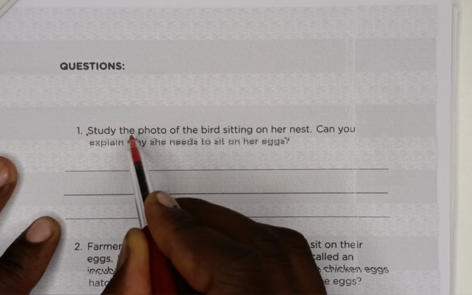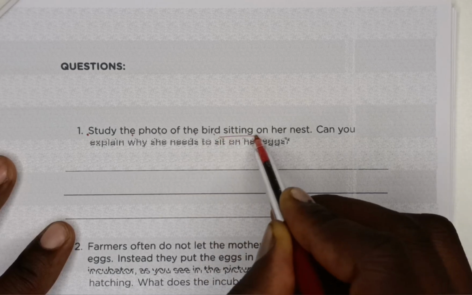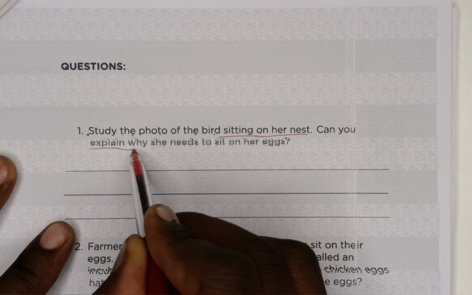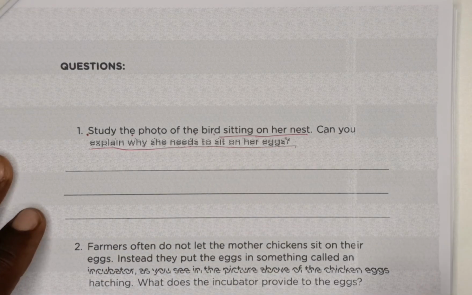These are snake eggs hatching. They say study the photo of the bird sitting on her nest. Can you explain why she needs to sit on her eggs?